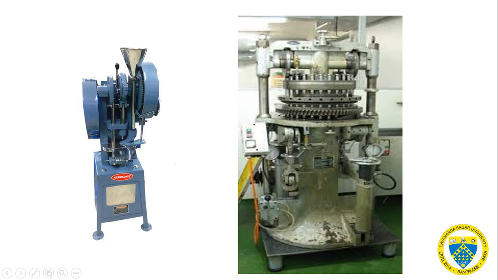The one over here is the single punch instrument. We can see there is a hopper in which the granules are stored, and then we have an upper punch, a lower punch, and in between there is a die cavity, into which the granules from the hopper are carried through the feed frame and fall. Once they fall into the die cavity, the upper punch and lower punch come together with a compression force and compress the tablet. Here it has only one upper punch, lower punch and die cavity, so at one compression, only one tablet is prepared.